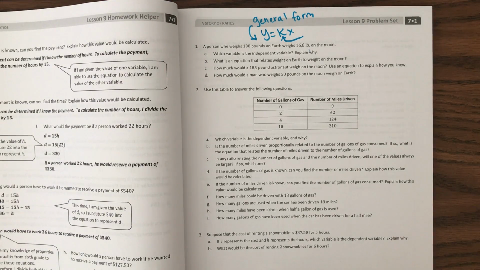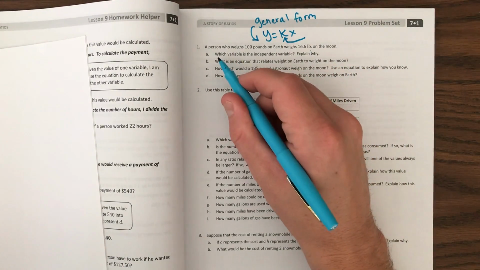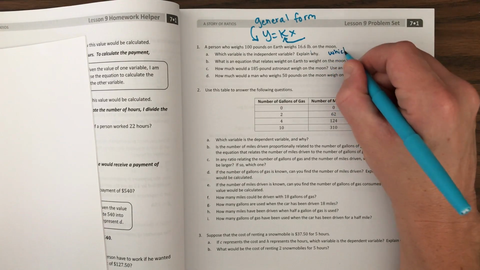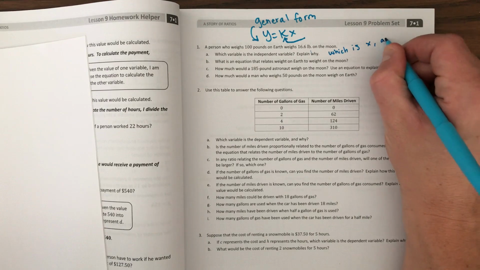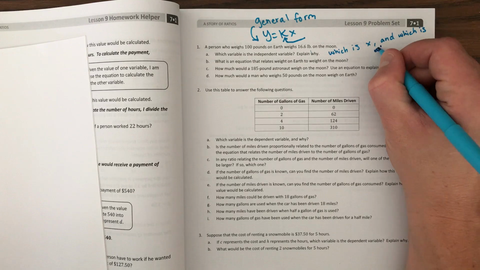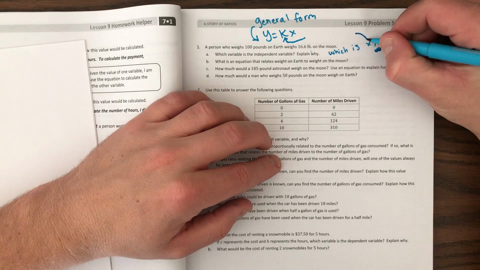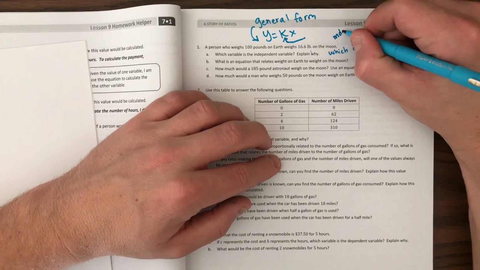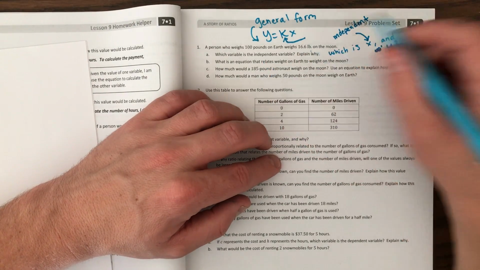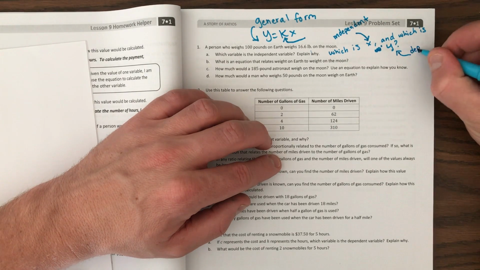So which variable is the independent variable? I hate the fact that they asked us this way. What they're really asking you here is which one are you going to treat as x? So which is x and which is y? Whichever one you decide to treat as x, we call that our independent variable. And then this one, y, is called the dependent.